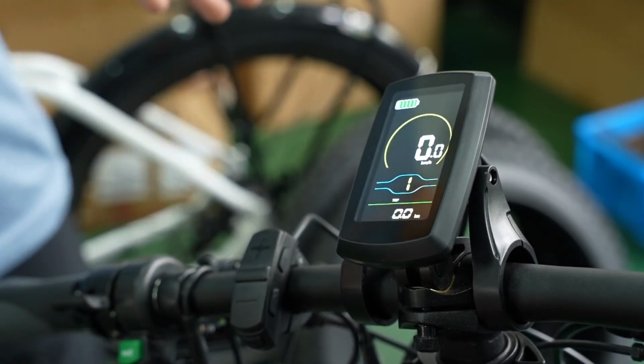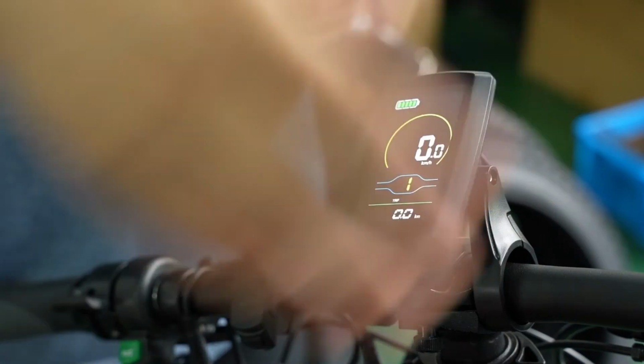Okay, here is our introduction to all the settings of the 80cc display. Have you learned it?